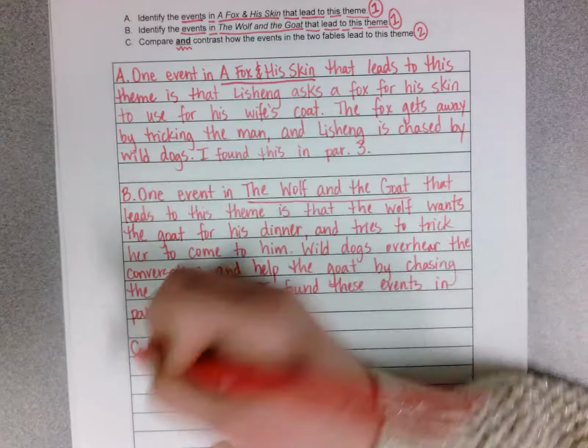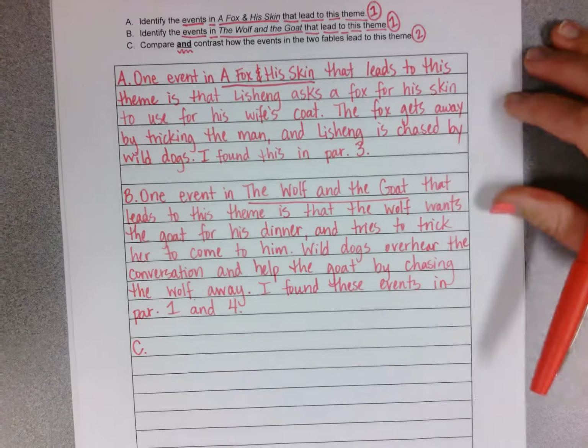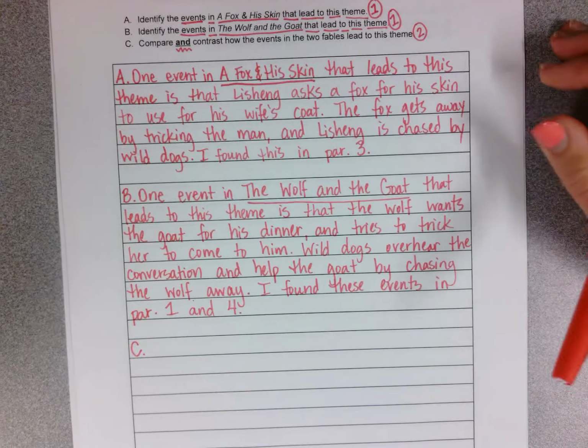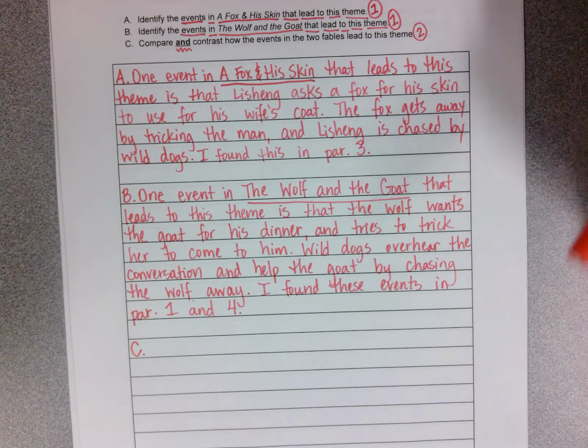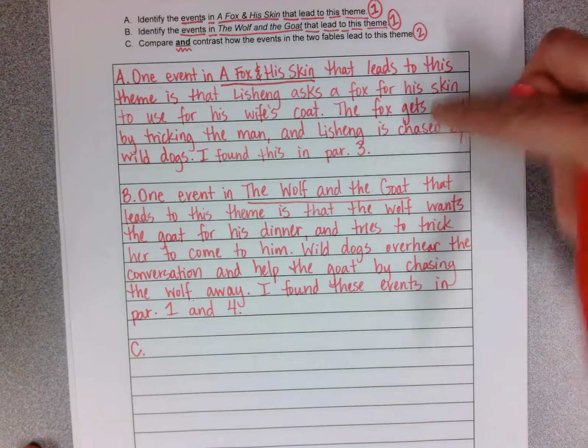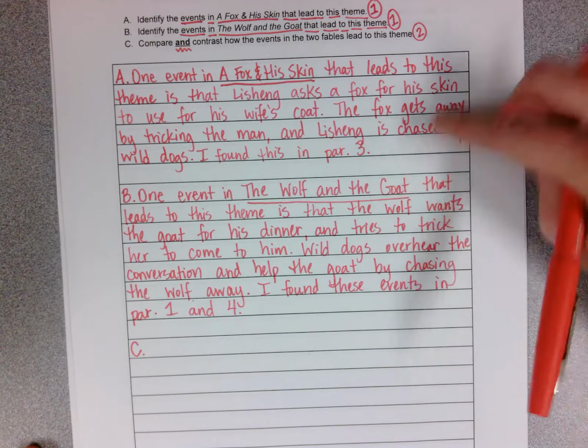part C. So part C says to compare and contrast. If you remember, compare means to tell similarities and contrast means to tell difference. I just need to tell one similarity and one difference to give the points for this. So I'm going to think about how were these events similar and how are they different.